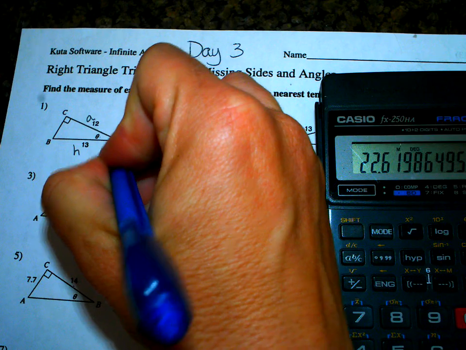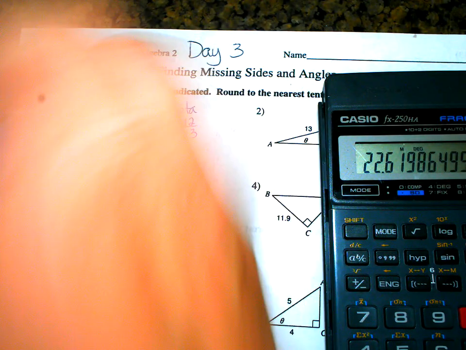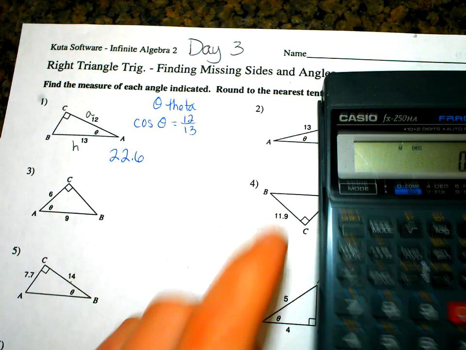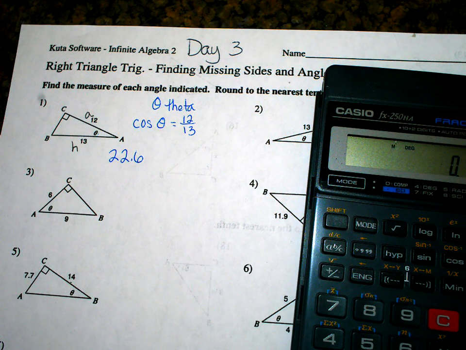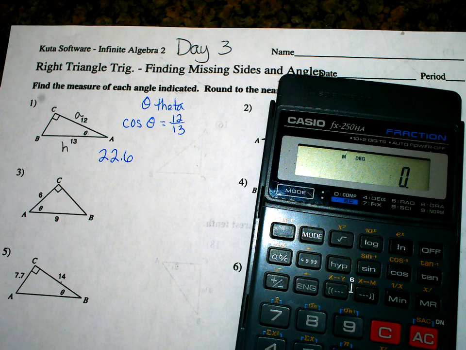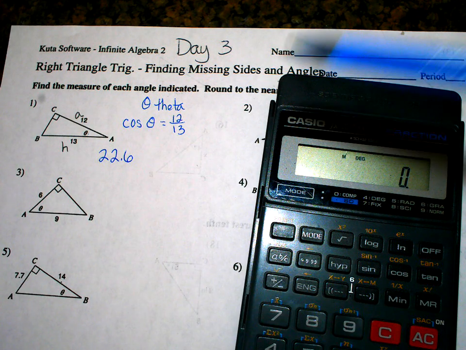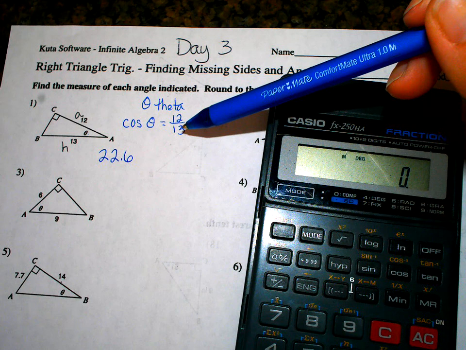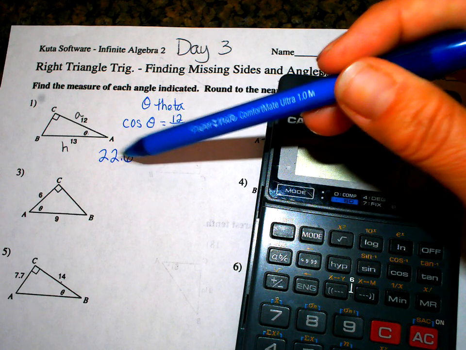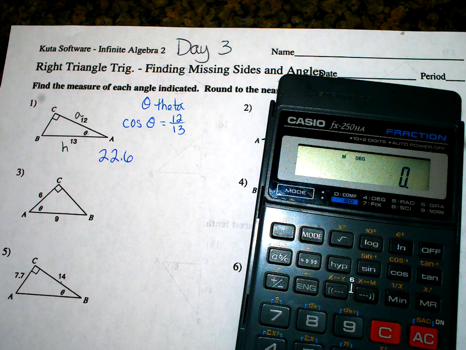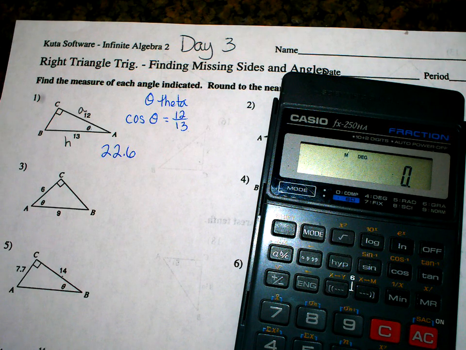You might have a calculator where you first press shift cosine and then you enter the fraction. You have to play around. So why don't you play around with your calculator right now and figure out how the fraction 12 over 13 cosine inverse makes 22.6. Make sure that you've got the pattern of how your calculator works solid, so that you're confident in it. Okay? So that's what you're going to have to do.